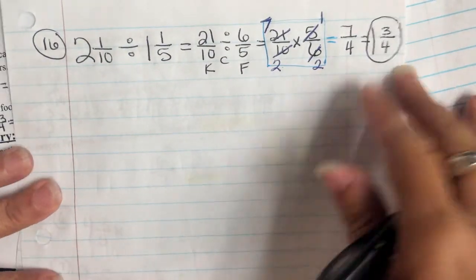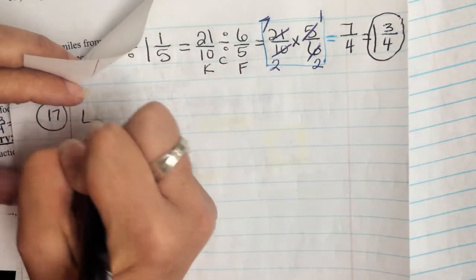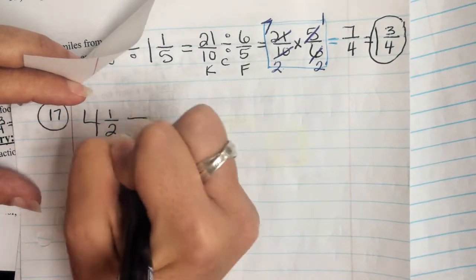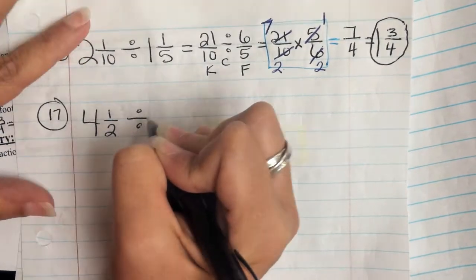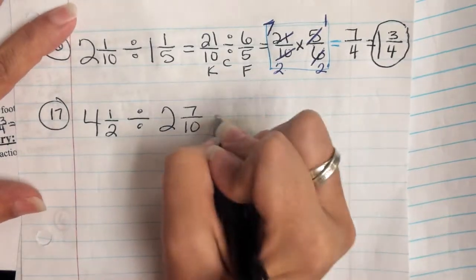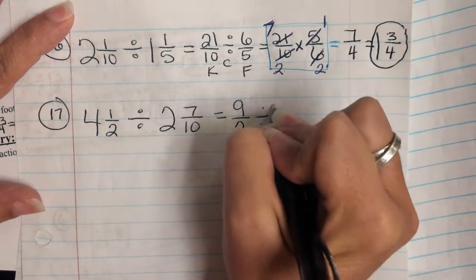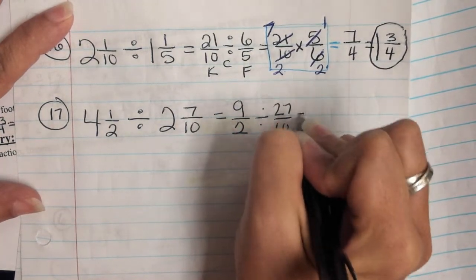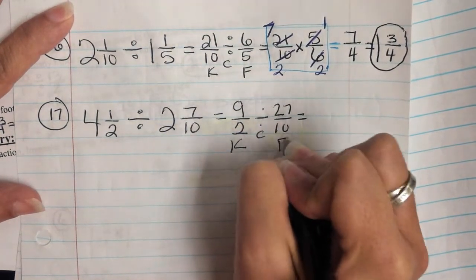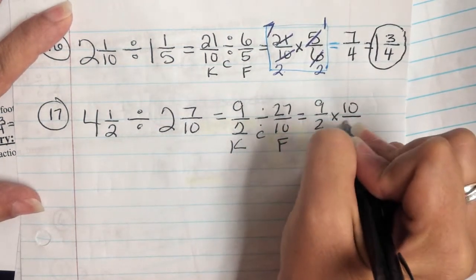And I got one left, number 17, 4.5 divided by 2 and 7/10. Okay, 9/2 divided by 27/10. Keep change flip. 9/2 times 10/27.